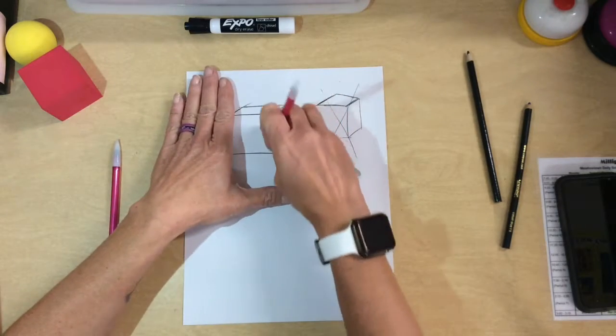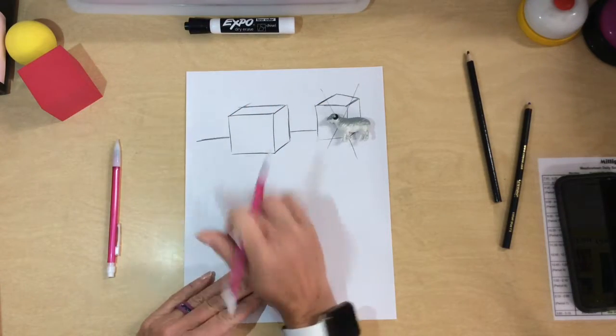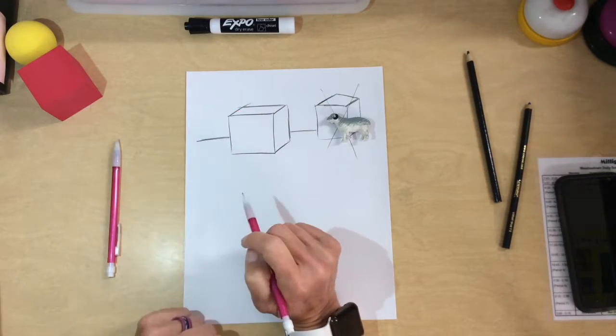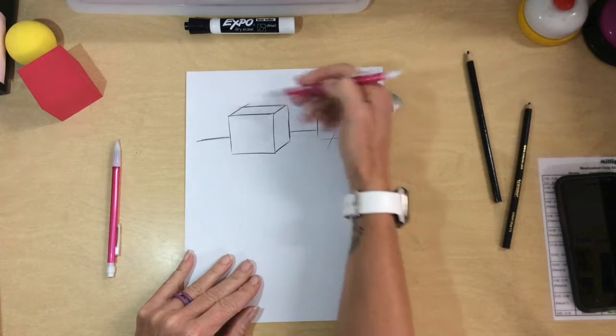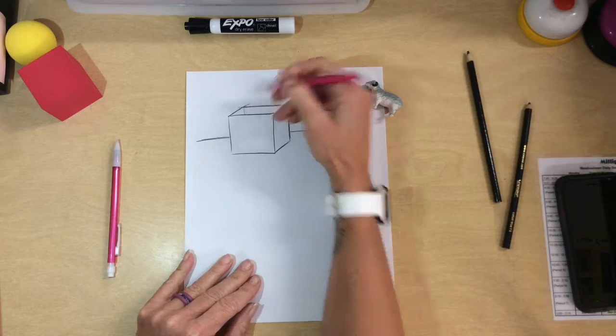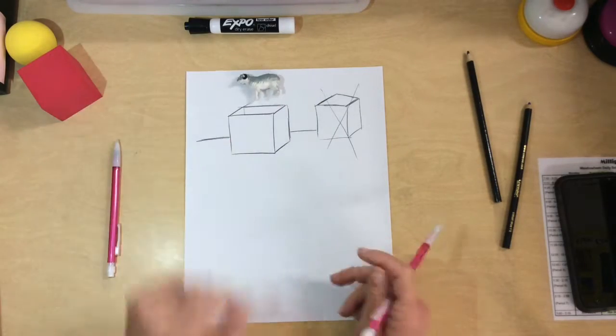So now if I erase this, artist, and I want to think about coming into the front of the box, oh, let's do the top of the box. I just have to do one line. Hopefully you're looking for it. That one line is just straight down that way, and now my little animal can go inside the box right there. Do you see the illusion that that's created, artist?